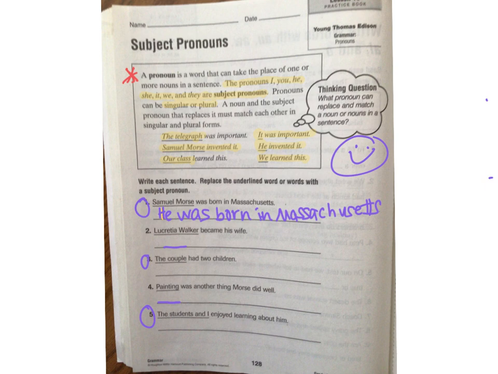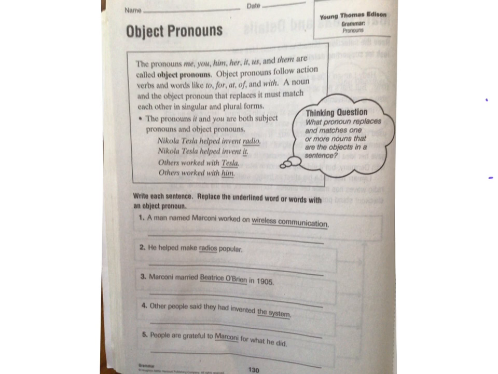All right, meet me on the next page, which is page 130. We are on our last page for today, and on the other page we were doing subject pronouns. Now on this page we're doing object pronouns. So it's going to be more things.